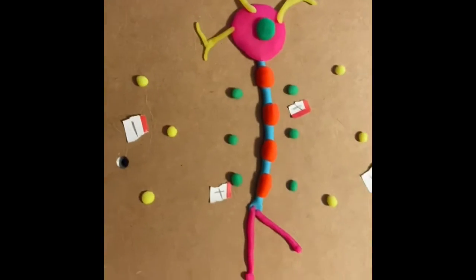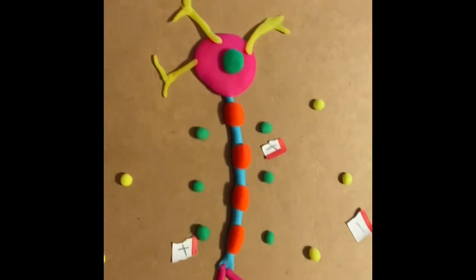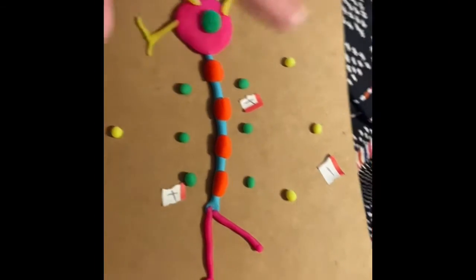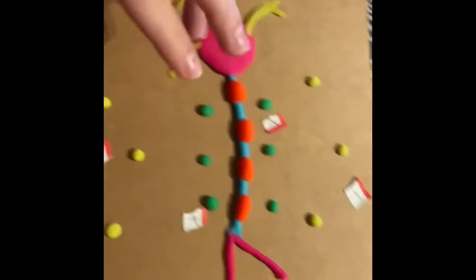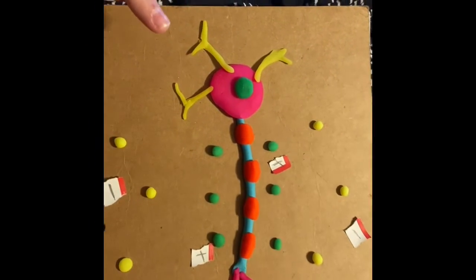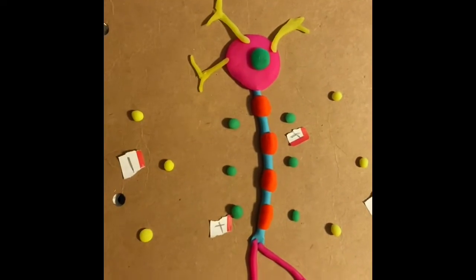neurotransmitters. The green circles you see here are potassium ions in the intracellular fluid with a positive charge. And the yellow circular structures you see are the sodium ions with a negative charge in the extracellular fluid.